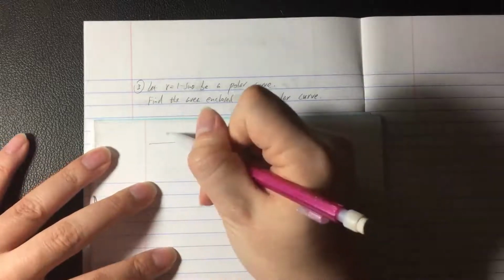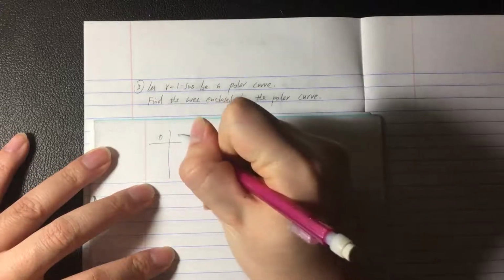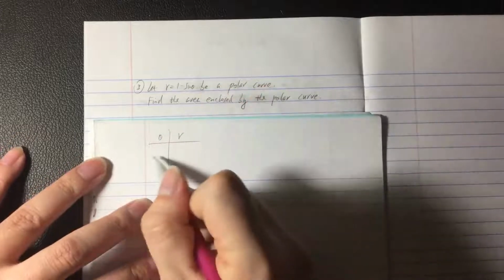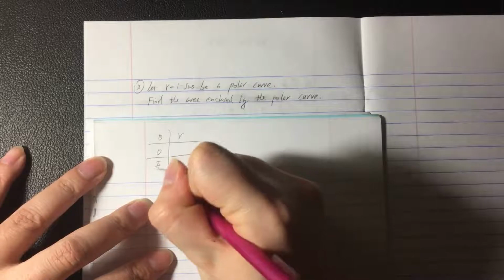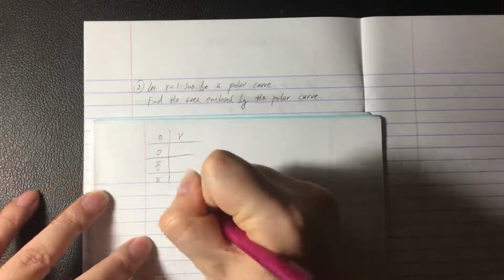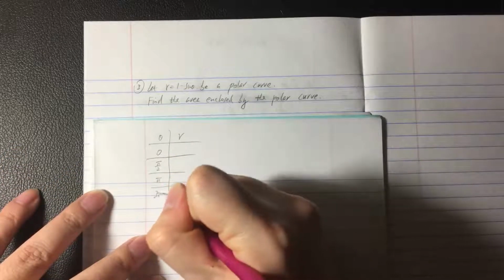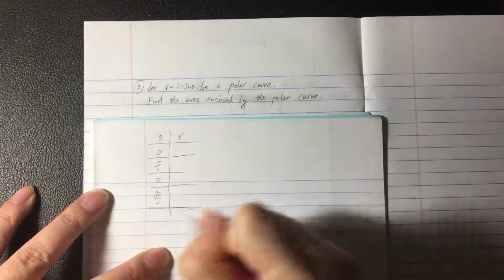So let's make a table, draw the picture. Make a table for theta and r. Let's try some values for theta. Try 0, pi over 2, pi, 3 pi over 2, and 2 pi.